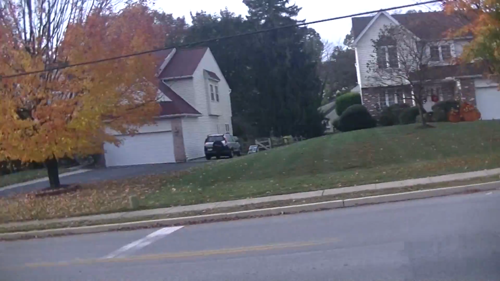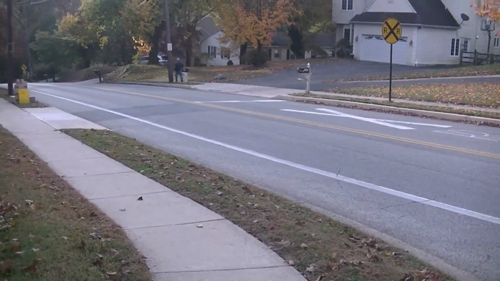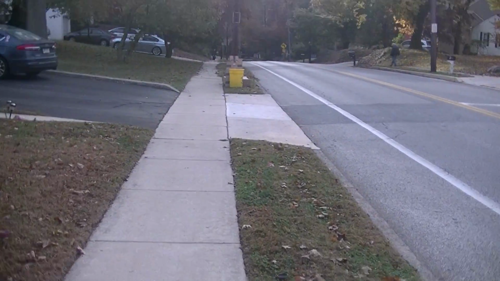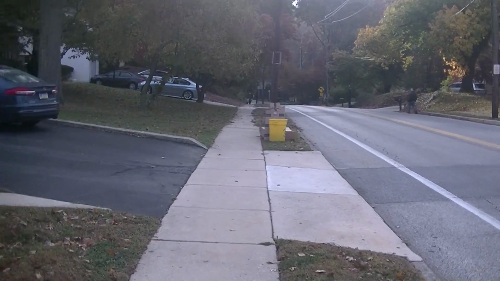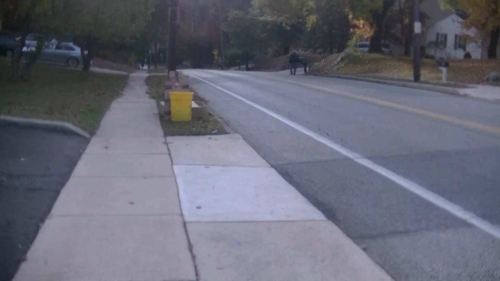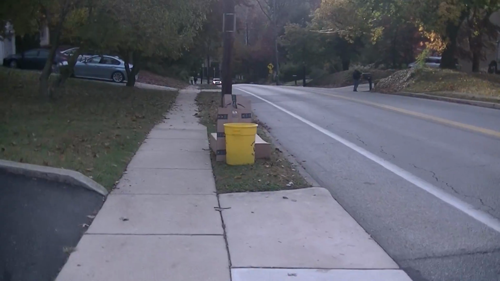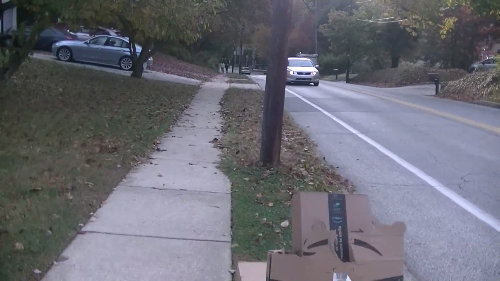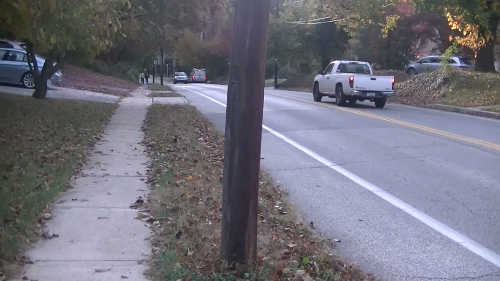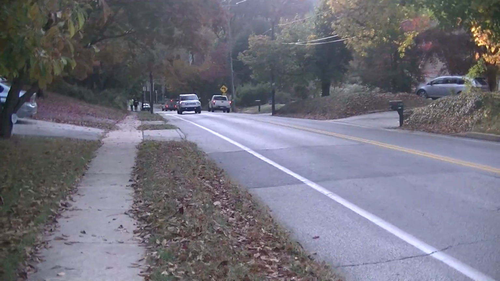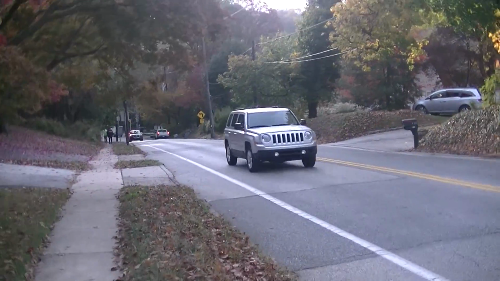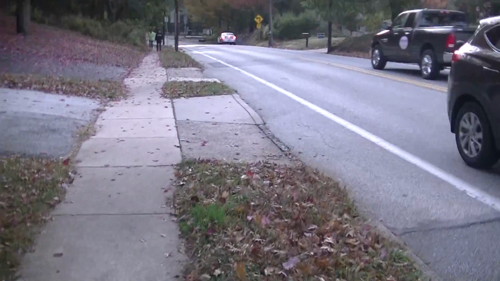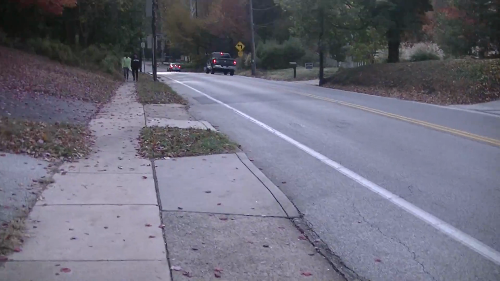And then if you turn left, which we're going to do here, this heads down towards East Thomson Avenue. East Thomson Avenue starts right at the trolley tracks and works its way up. So where we're going to turn on Stidman, I believe, is actually East Thomson Avenue.